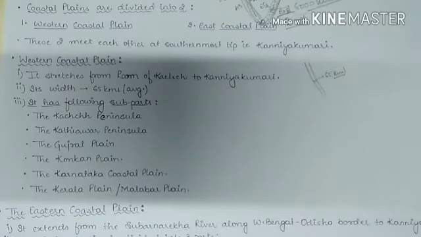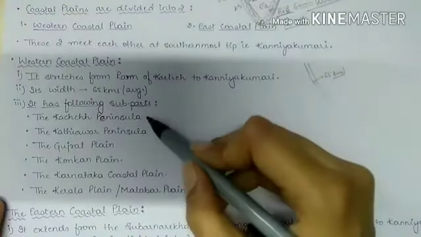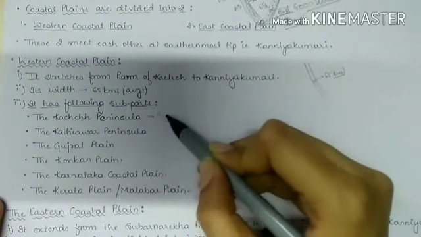Okay, so the Kutch Peninsula, it was an island surrounded by sea and lagoon. Okay, these sea and lagoon were later filled by sediment brought by Indus River. Okay, now because they were filled, this island became a part of mainland. So it was initially an island.